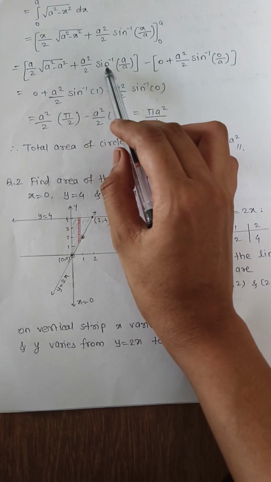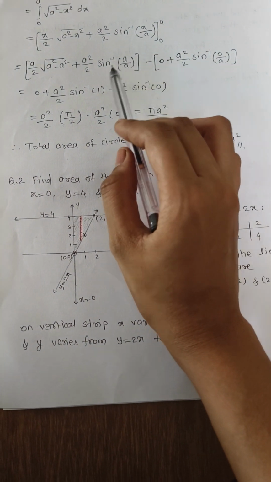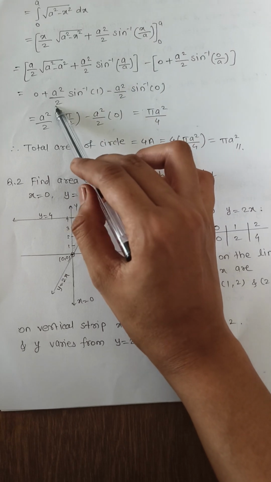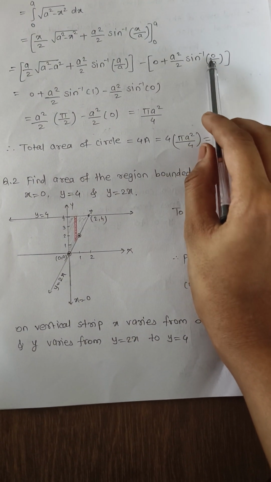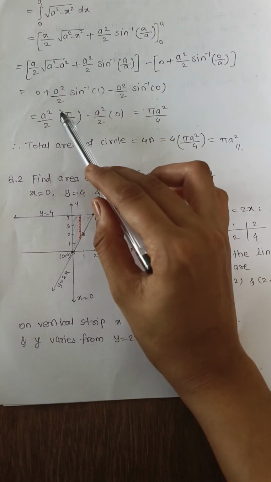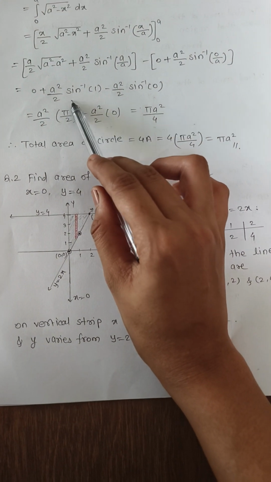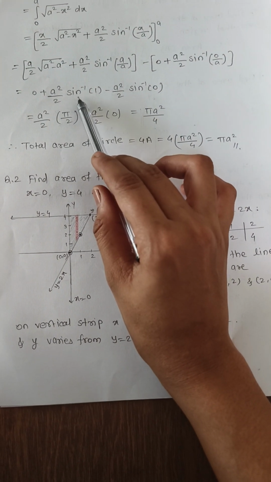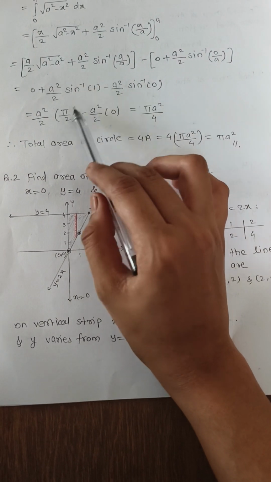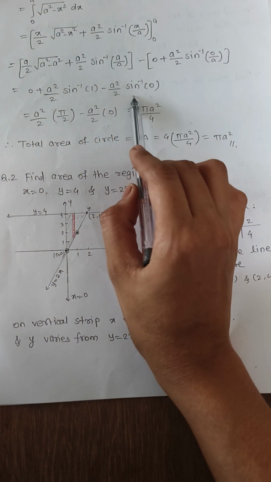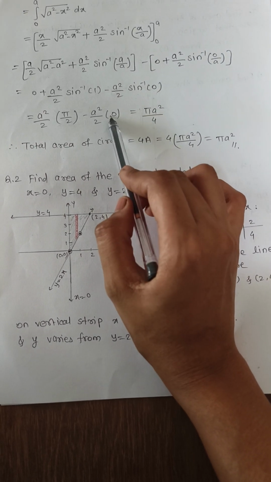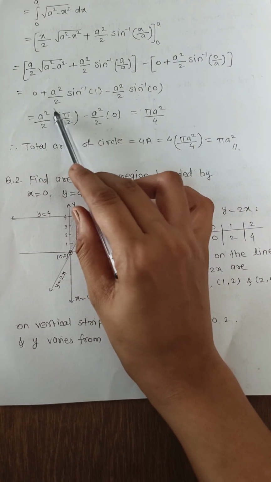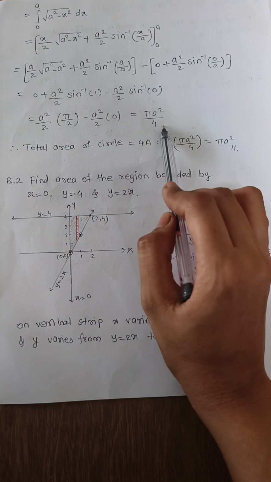Second term is sine inverse of a by a, means sine inverse of 1, this a square by 2 as it is, minus a square by 2 sine inverse of 0 by a, which is 0. So further calculation: sine inverse of 1, that means sine pi by 2 is 1, so sine inverse of 1 will be pi by 2. Sine inverse of 0, as sine 0 is 0, therefore sine inverse of 0 is 0. So the calculation is pi a square by 4 only.